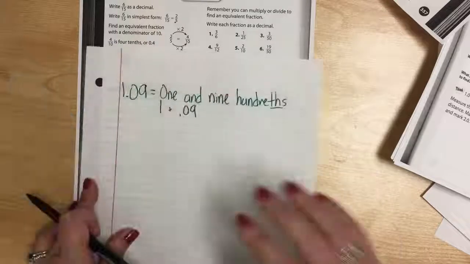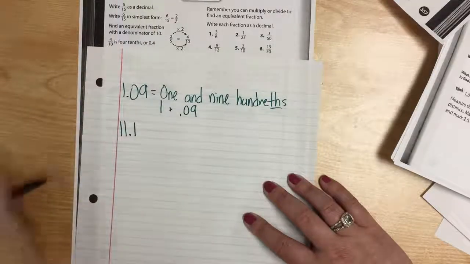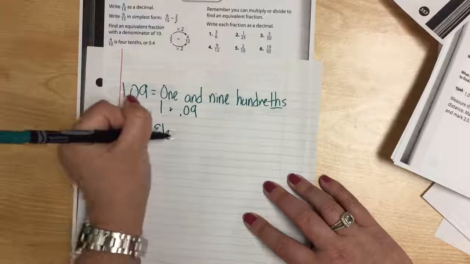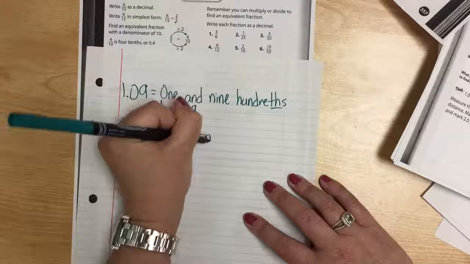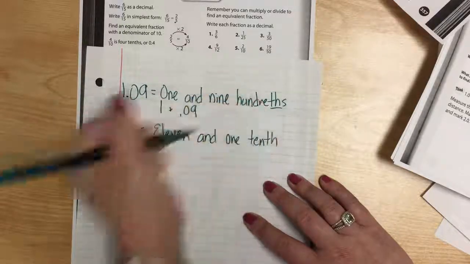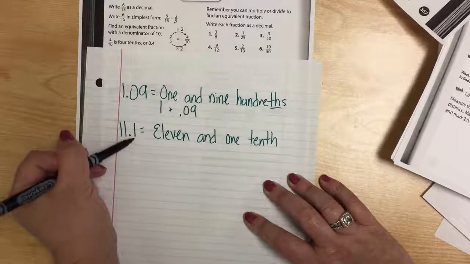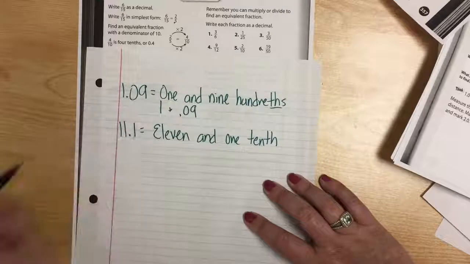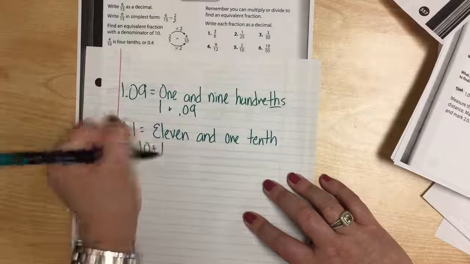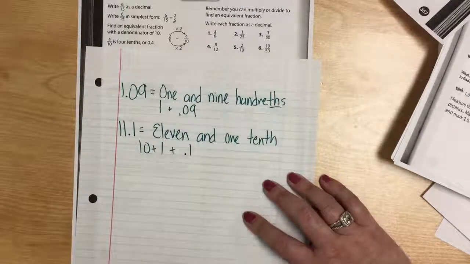Okay, 11.1. How would I write that? 11 and 100. Nope. 10. 11 and 1/10. The only time you will ever write the word tenth is when you have something like this, when it's just a point and then a number. To write this out, I would do 10 plus 1 plus 0.1. That's it.